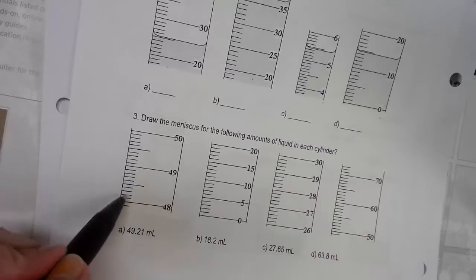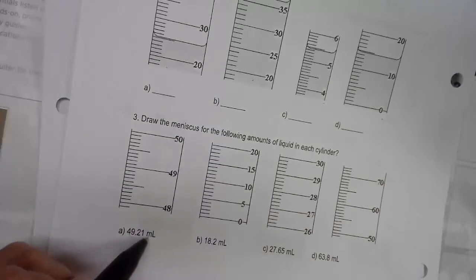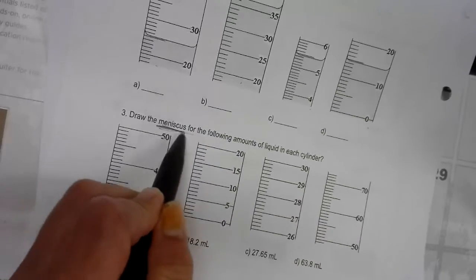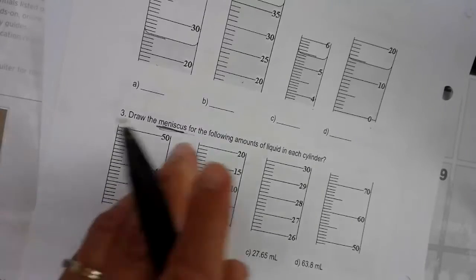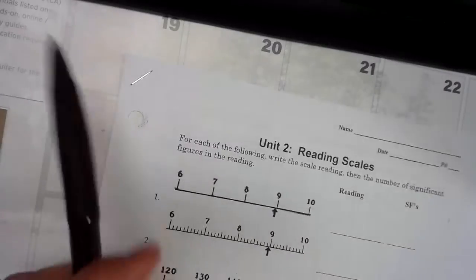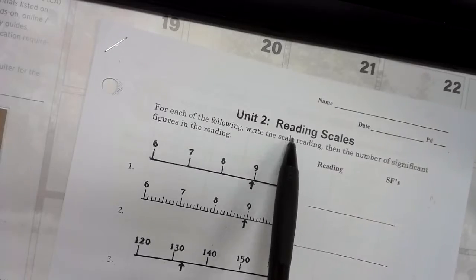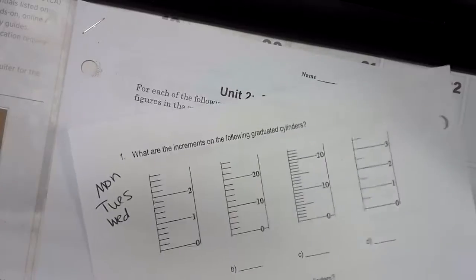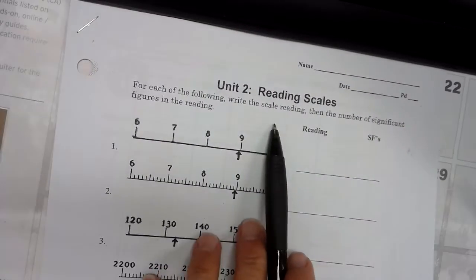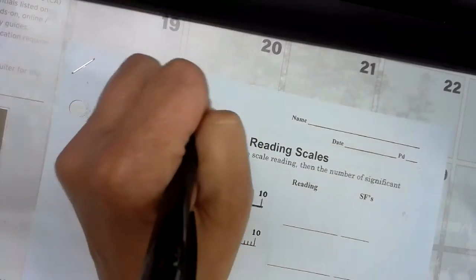Then down here, you're drawing a curved meniscus. That is the curvature of the water in a cylinder. I was going to try to highlight a couple of these. Then the actual homework is another set of stapled papers, and these are the reading scales. In the link in Schoology, you have these first 2 pages of notes, and then the next 4 pages are homework practice.